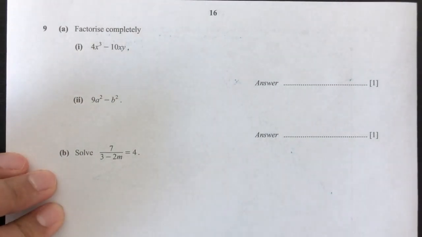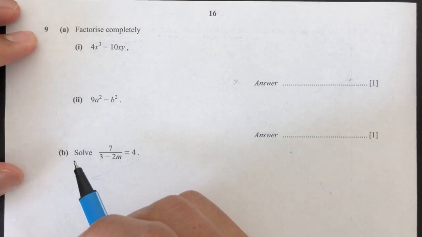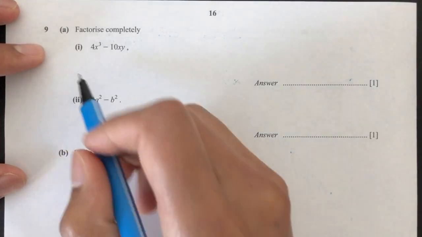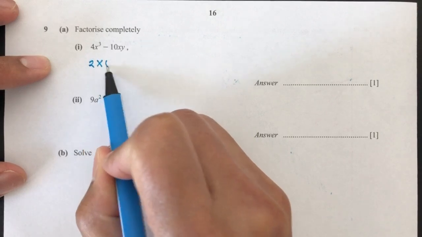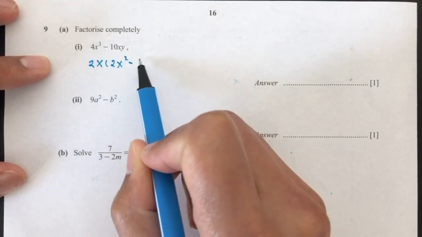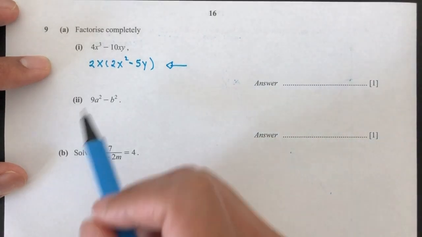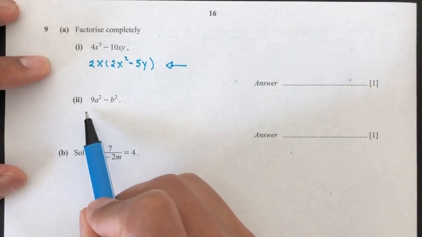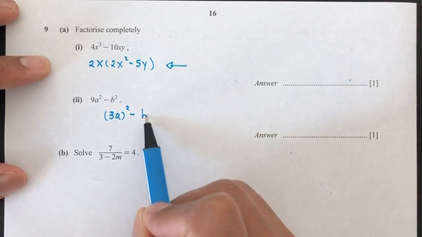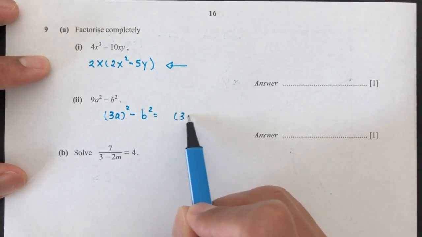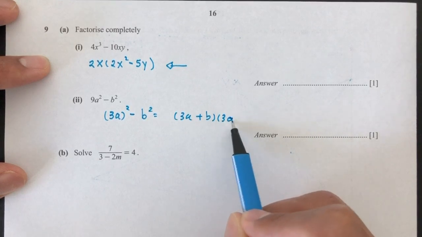Okay, question number 9, factorize completely. So here we have 4x cubed minus 10xy. So 2x is common, so 2x squared minus 5y remains. This is your answer. Now for this one, 9 can be written as 3 squared, so it will be 3a squared minus b squared. That will be (3a + b)(3a - b).